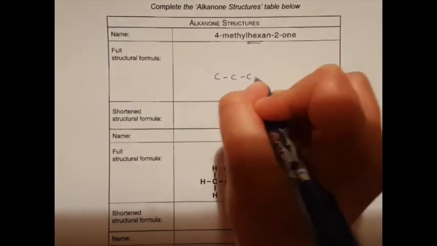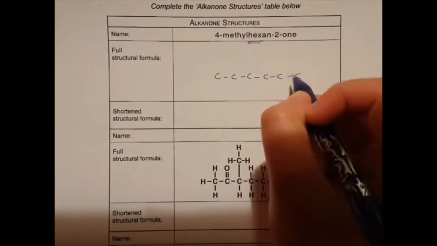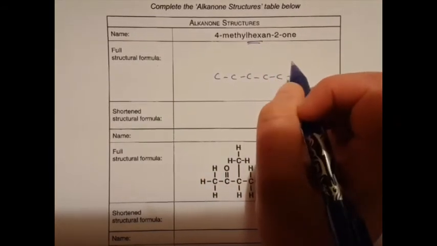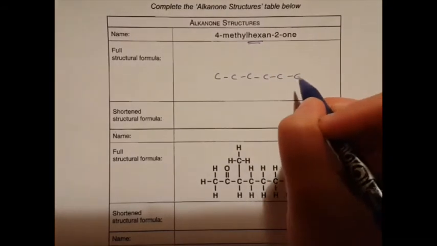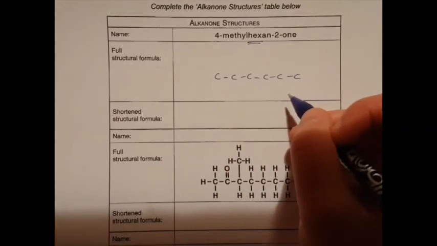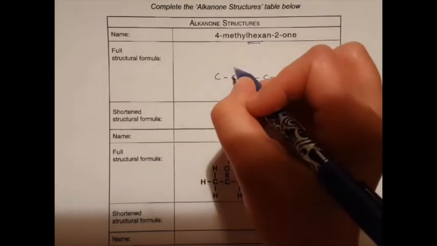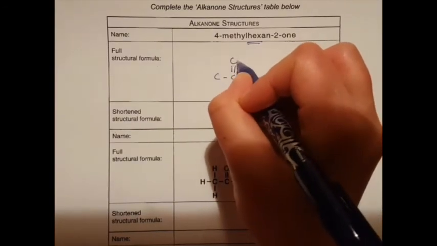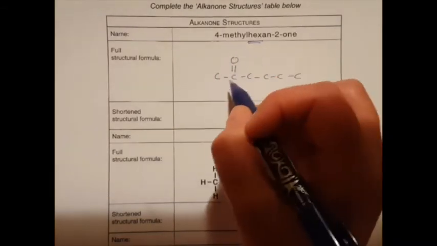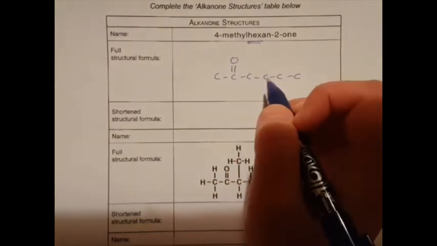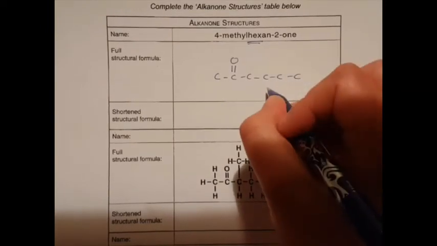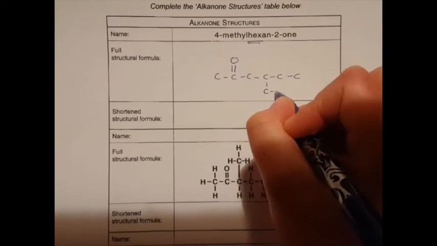So 1, 2, 3, 4, 5, 6. It's hex and 2-one. So the carbonyl group is going to be on carbon number 2. Doesn't matter whether you draw it on this one or on this one, as long as you get your methyl group in the correct position comparatively. For a change, I'll go over this side this time with my carbonyl. So carbon 1, carbon 2 with the carbonyl group. And then it's 4-methyl, so 1, 2, 3, 4. What does the methyl mean? 4-methyl. Hopefully you're saying branch on number 4.